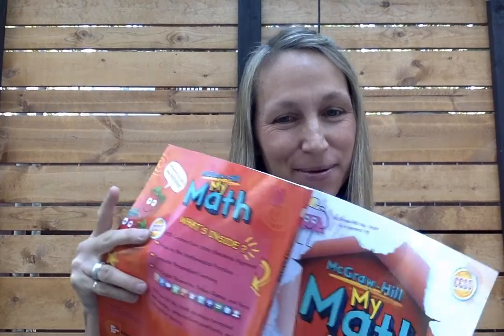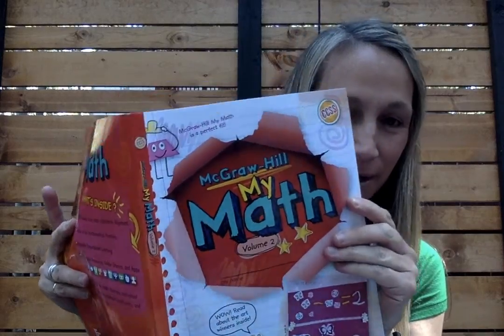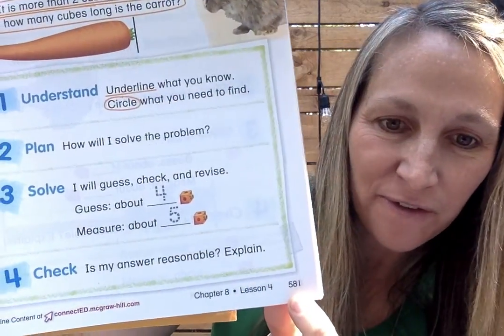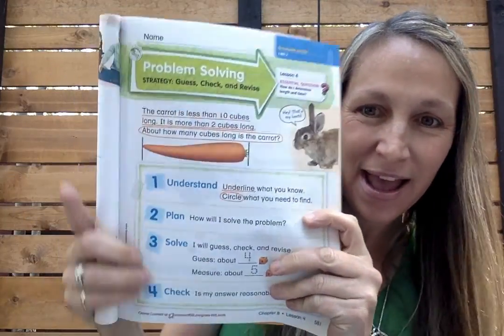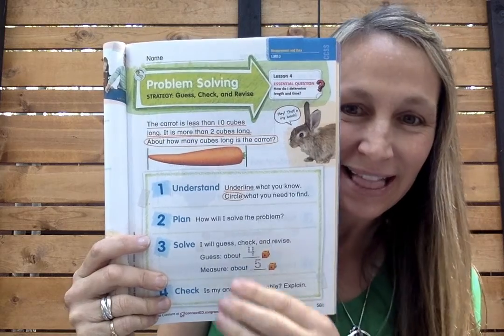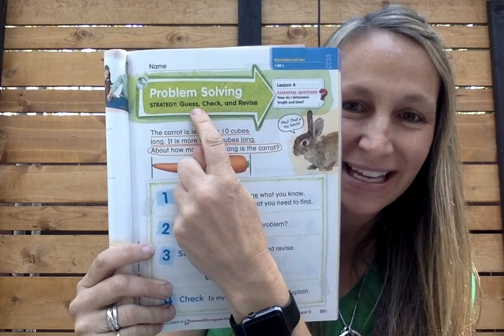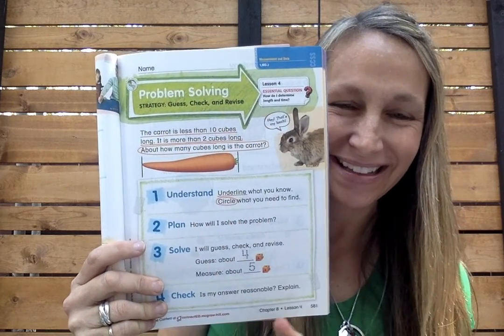Please make sure that you have your math book out with you and that you are open to lesson 8-4. That's on page 581. And it's a problem solving lesson using the strategy guess, check, and revise. Remember, as I go through this lesson, if at any time you need to pause the video, you can always pause the video, do what you need on your paper, and then catch up.